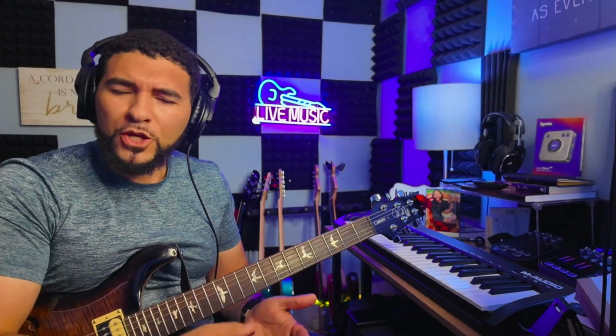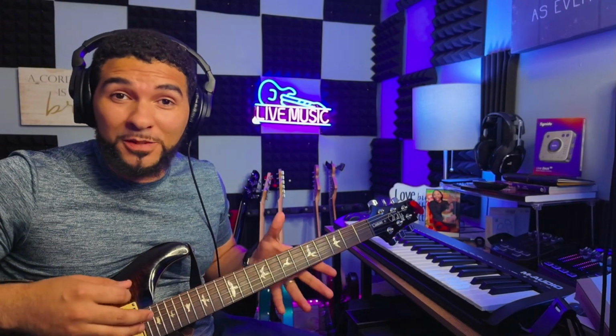Today's lesson, we are going over the key of C. Listen, if you want to play guitar or you want to be a musician, you have to know your keys. Everything starts with the major scale. So today we're going to learn the major scale. This lesson is going to be essential for you. This is going to be for beginners who are trying to go to an intermediate level.